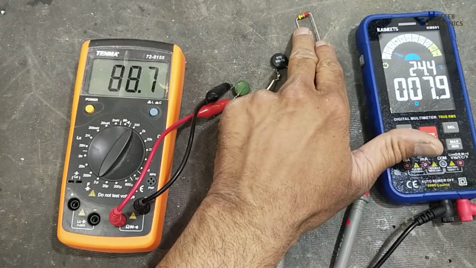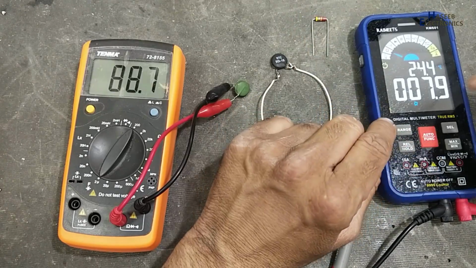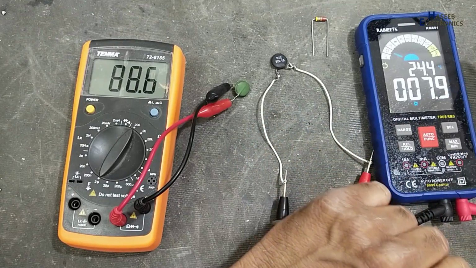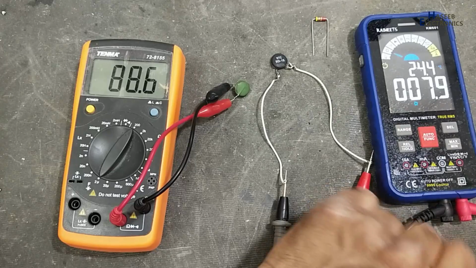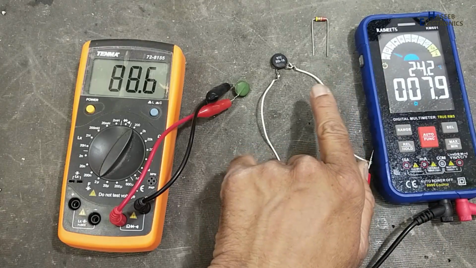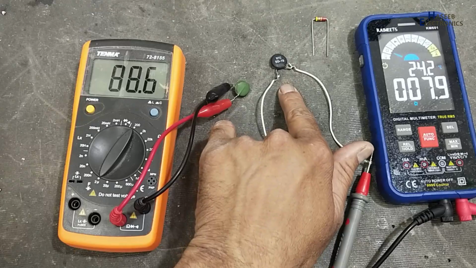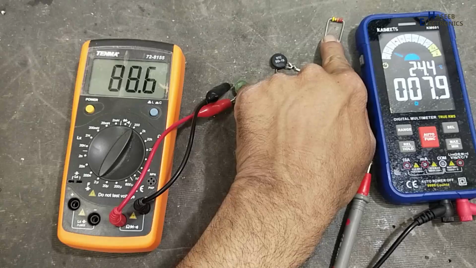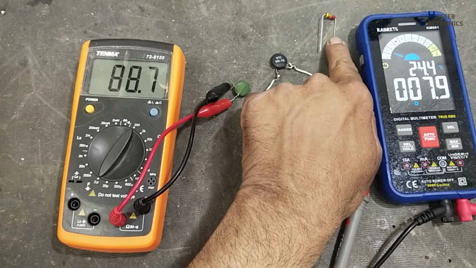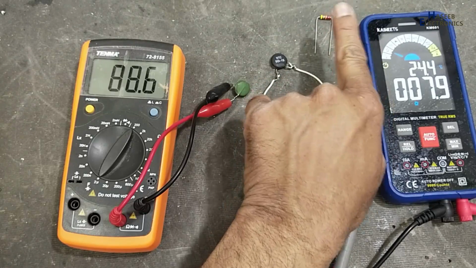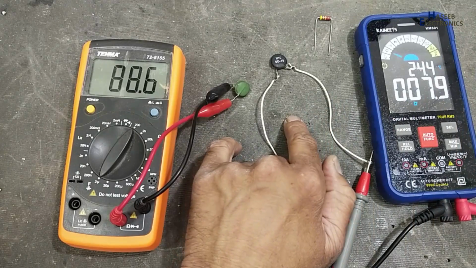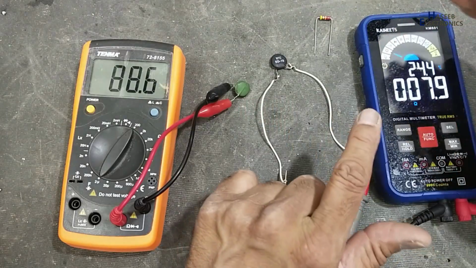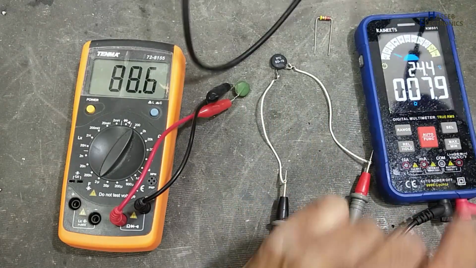Normal resistance, standard resistance, its resistance is constant. At a wide range of temperature there is slight change. But there is a special resistor whose resistance will change with change in temperature. A simple resistor's value remains stable with change in temperature. But a thermistor, either NTC or PTC, its resistance will change with change in temperature.